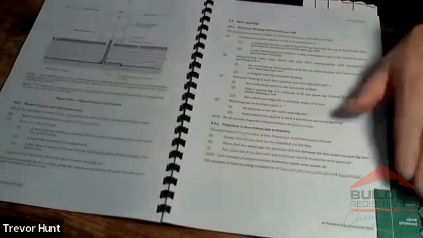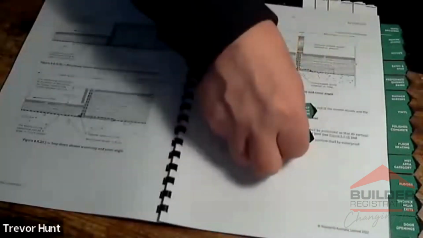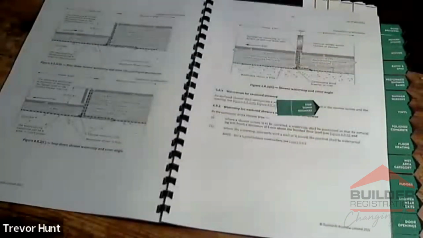So after those 3, we're going to page 23. On page 23, I'm putting in 2 more tabs. I'm putting in enclosed showers and I'm putting in step down showers. Yes, we have skipped unenclosed showers. We'll come back to it.